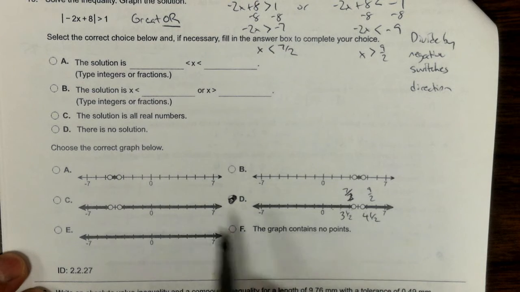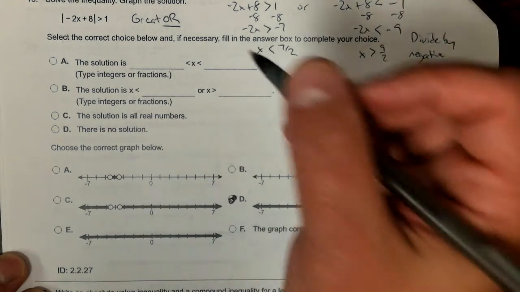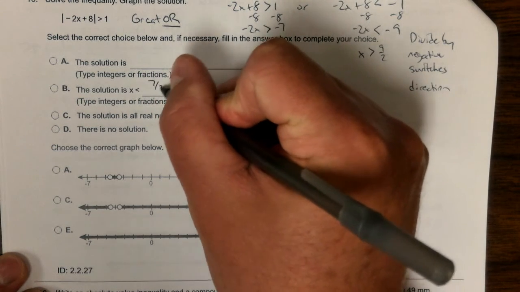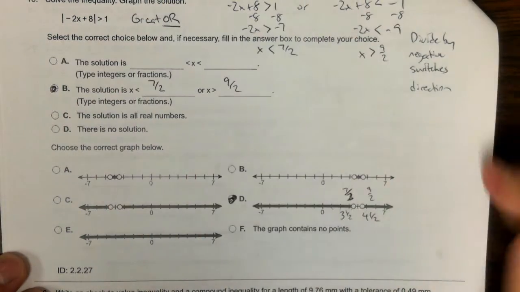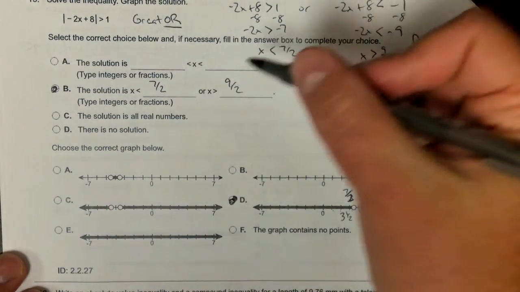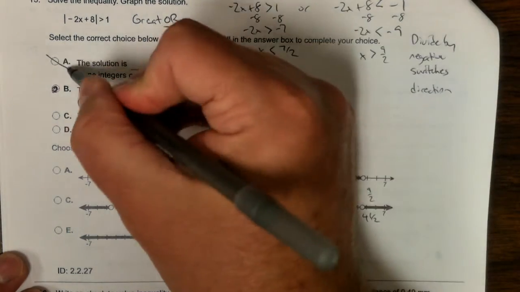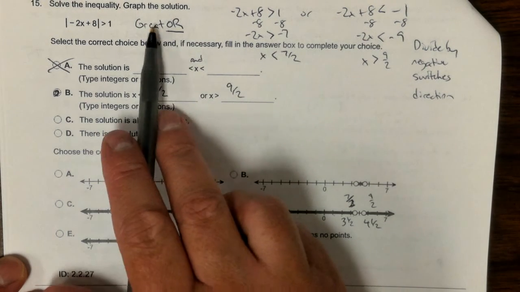And we want x less than 7 halves or greater than 9 halves. So again, this would have been the and, which is not the right answer. And this is the or, because if it's greater than, it's great or.